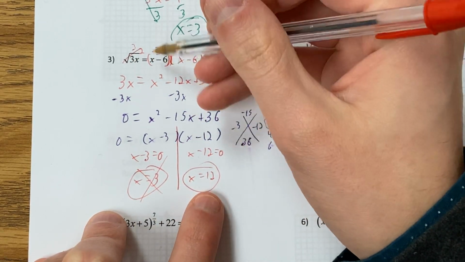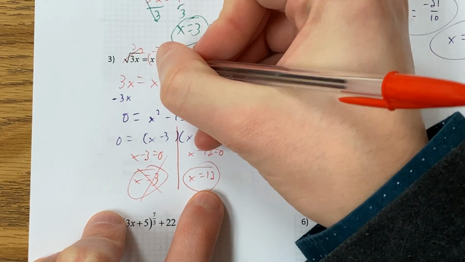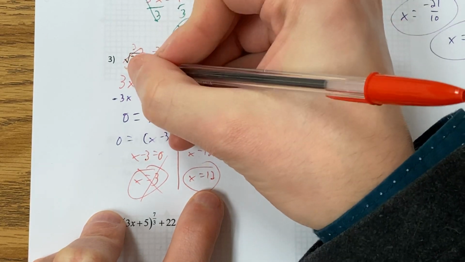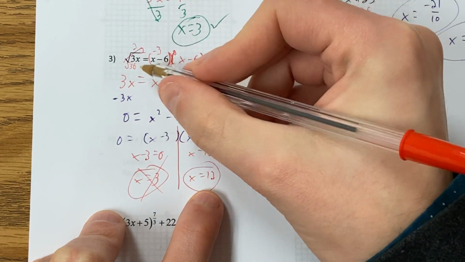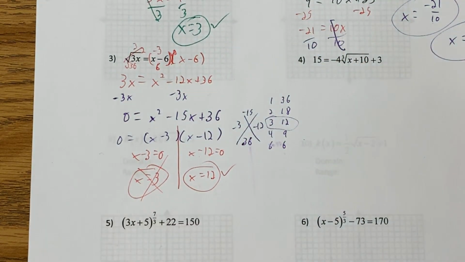12 should work. 12 minus 6 is 6. And then 12 times 3 is 36. So it would be the square root of 36 equals 6, and that is true. So that one does work.